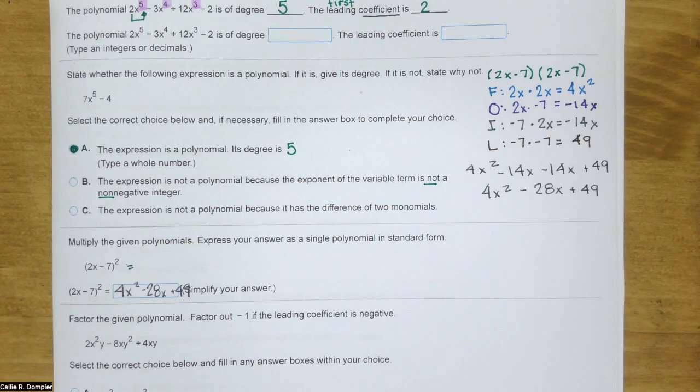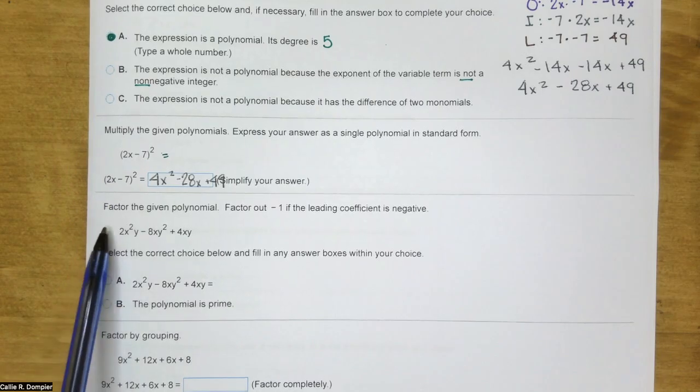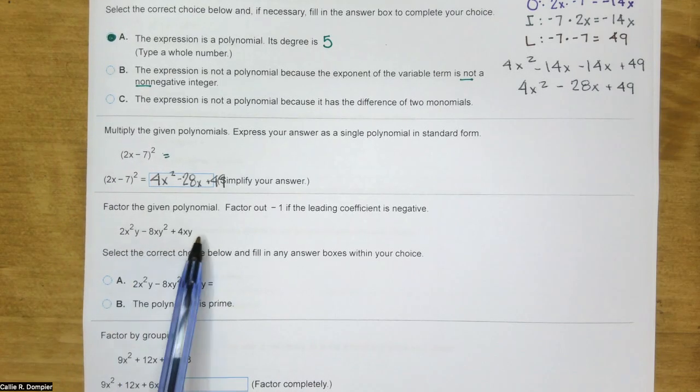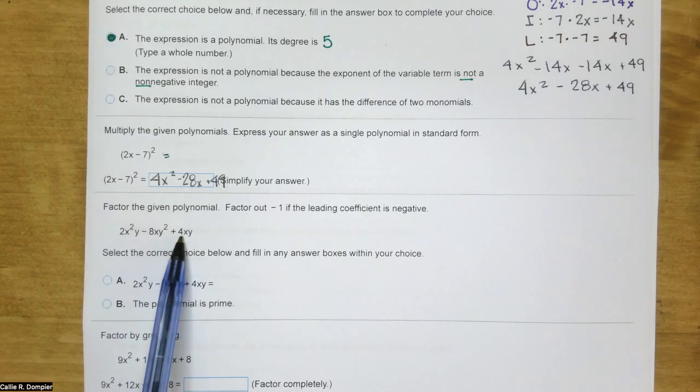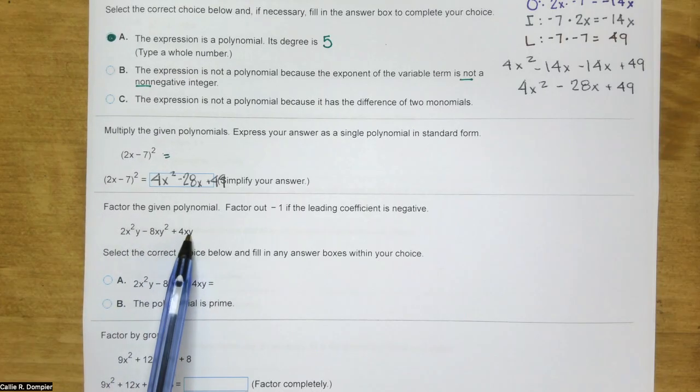Good. All right, now we're going to do the opposite. We're going to factor the polynomial. First of all, make sure that it is in descending order. So we have an x squared here, and then an x, or an x to the first, x to the first. We have a y squared, and a y.